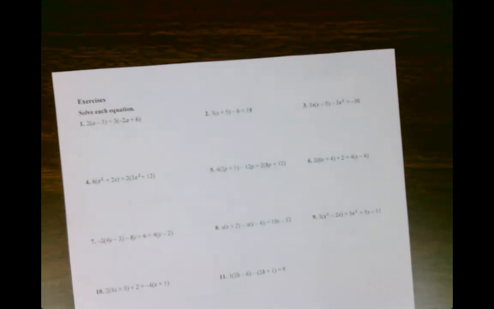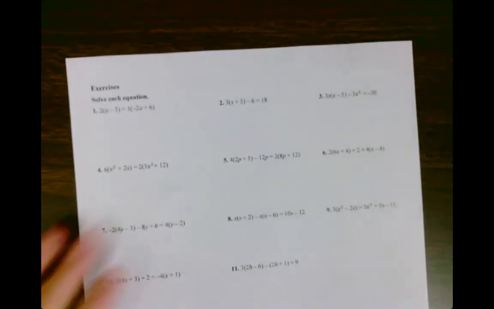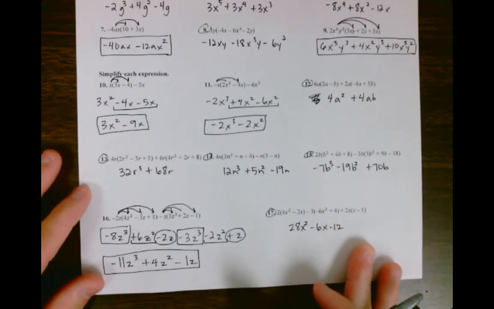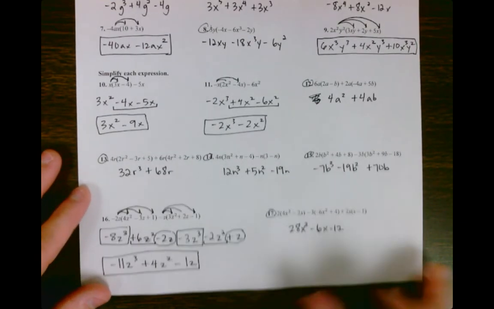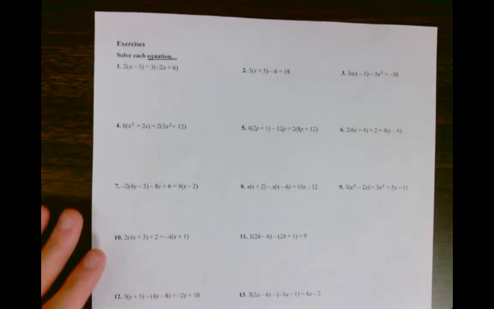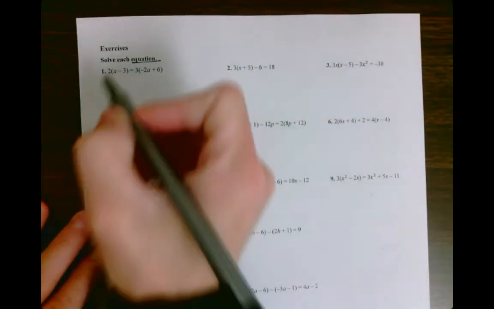The back now, only difference, guys, is we have an equation here. So we need to solve. Again, we've done this all before. Here we had no equal sign, we were just simplifying. It's a little bit different. So like number one, we'll distribute again.